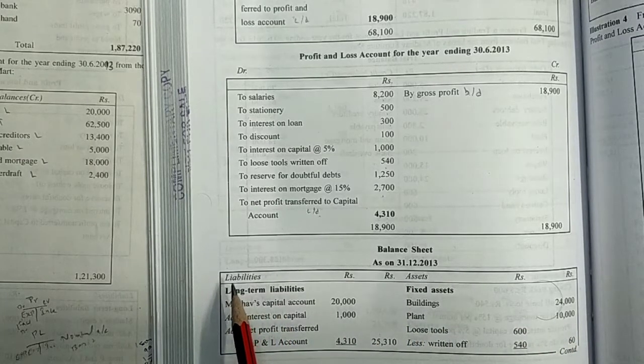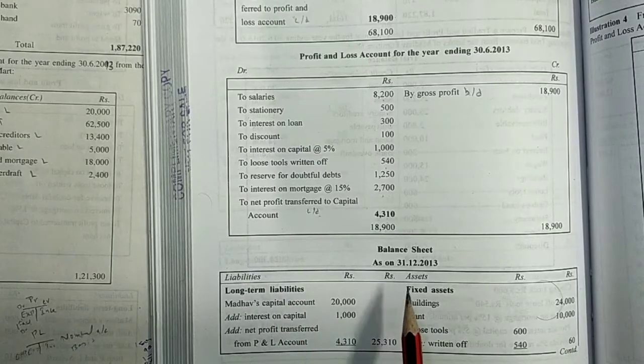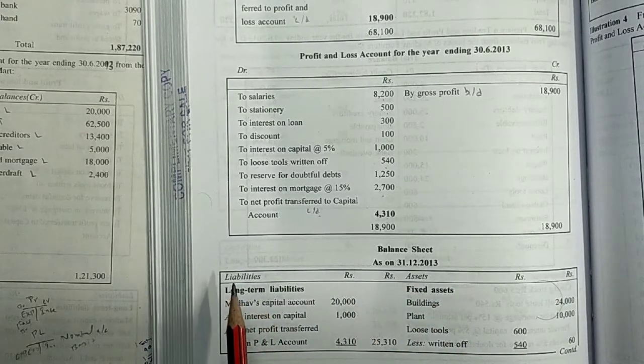L stands for left hand side, L stands for liability. It should be on the left side, because students often make the mistake of starting with assets on the left hand side and writing liabilities on the right hand side. No, that is the reason I am telling you, LL: left hand side liability.